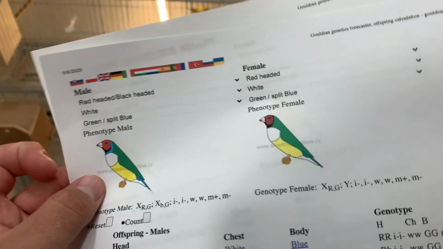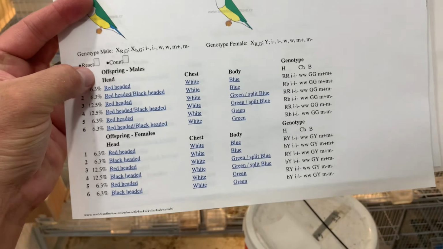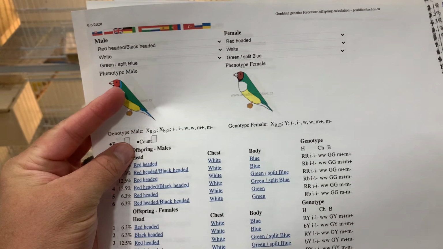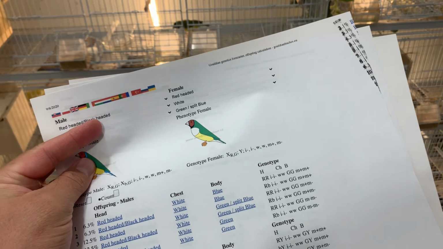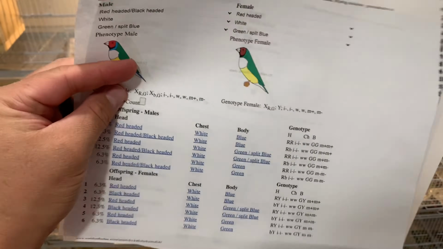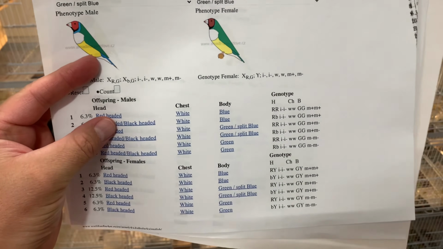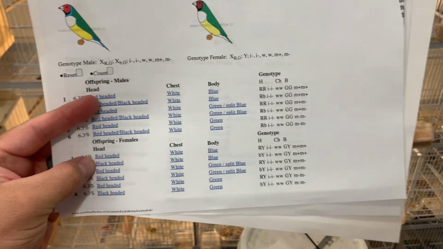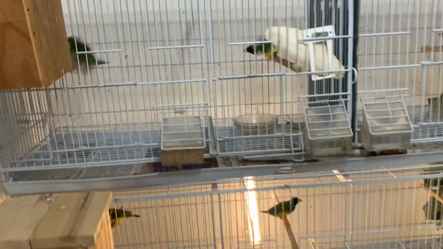So what you do is you put in the different types of colors that your birds are, and then you calculate it, and down here it tells you your odds or percentages of what you could get. Because my male here is split to black head, he is a red head split to black head. Because of that, all of my males will be red head and some of them will be split to black head. And if you come down to the females, I'll get both red and black head. Then if you go over another column, it says their chest, all of the birds will be white because both of my birds are white breast.